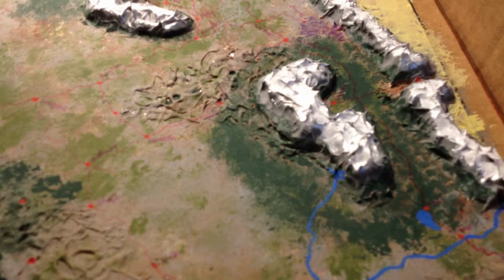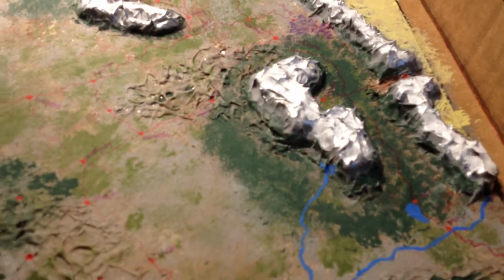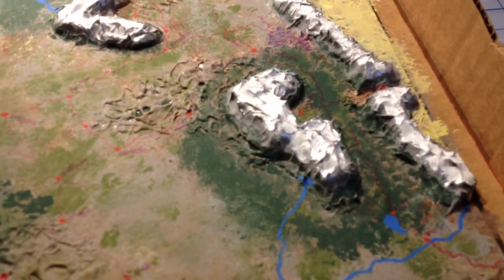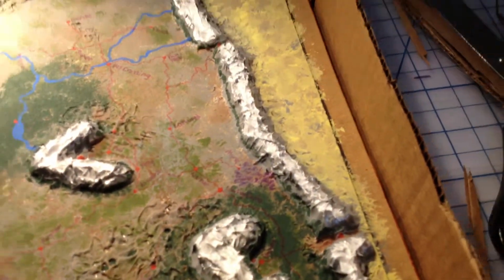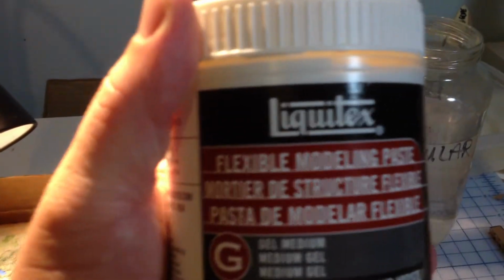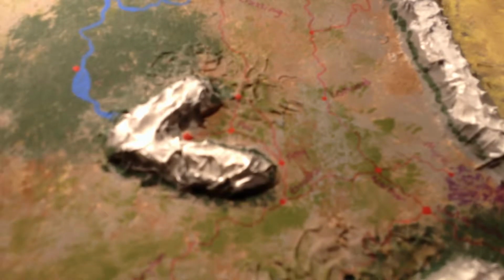And then these mountains are built basically by putting very thin strips of cardboard down with hot glue, and then covering over those strips with additional hot glue, building it up, until I finished it off with an application of this Liquitex flexible modeling paste, which gives it the spiky, mountainy texture that you want.